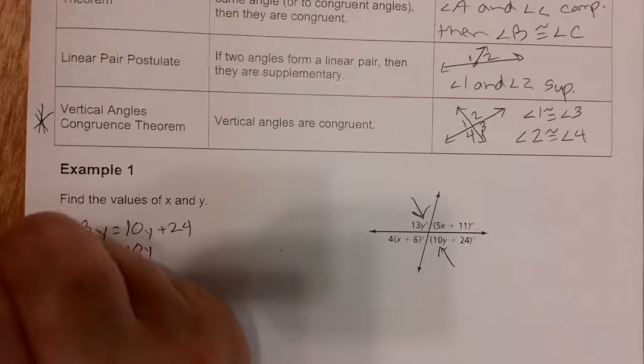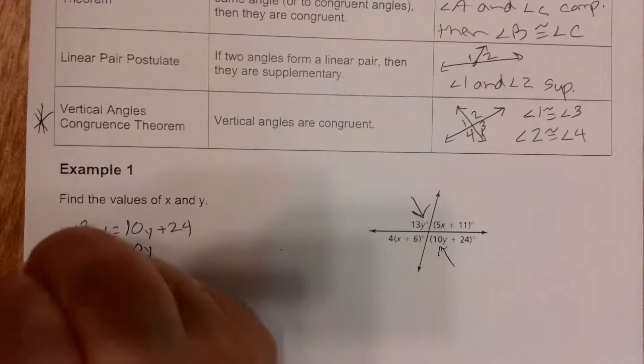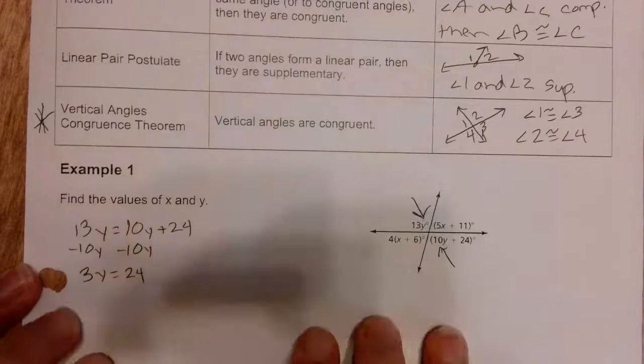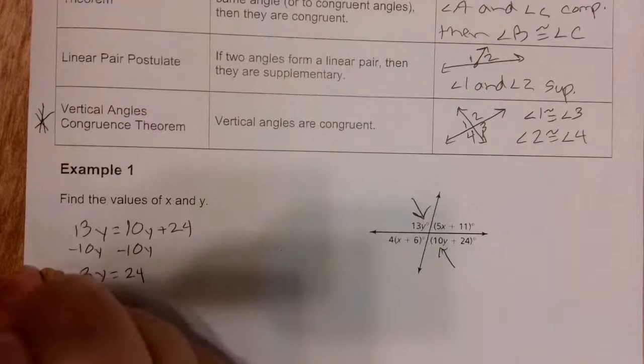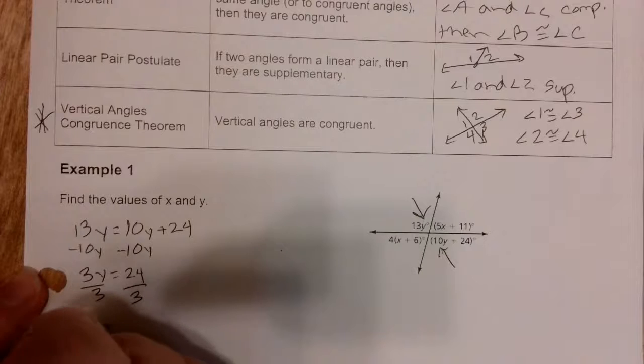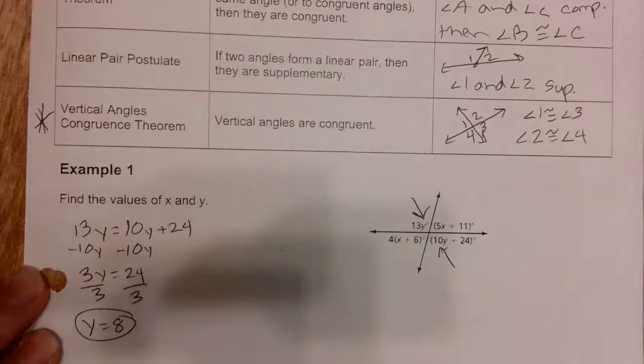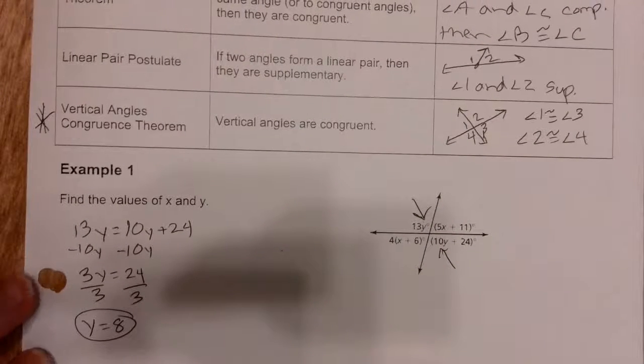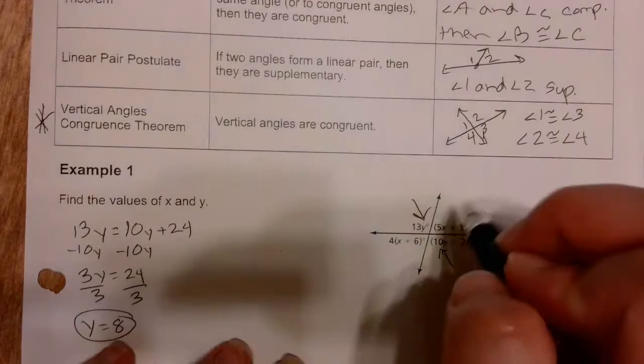Subtract 10y from both sides. 3y equals 24. Divide by 3. y equals 8. Do we have any more vertical angles? Yes, we do.